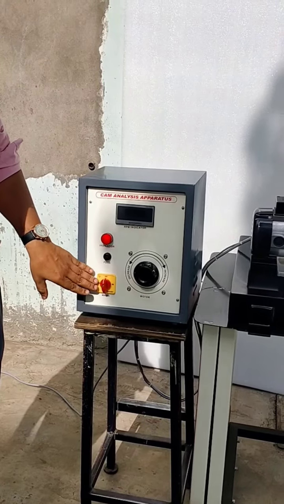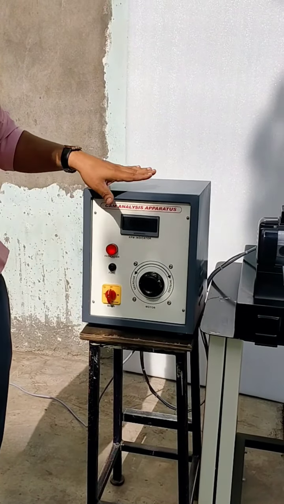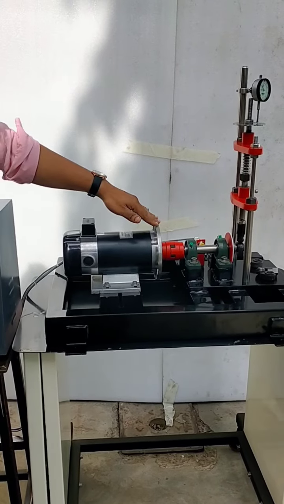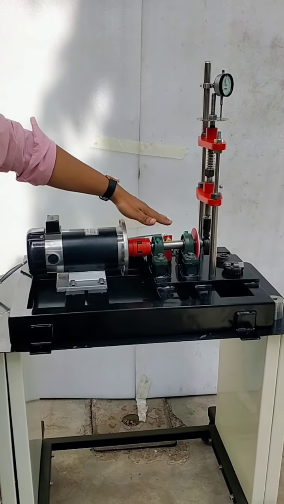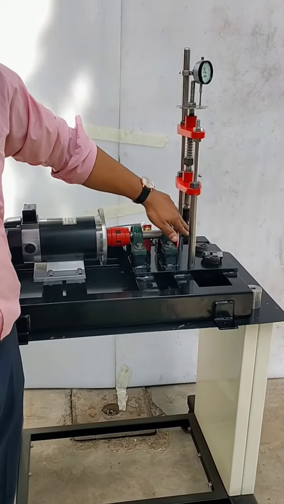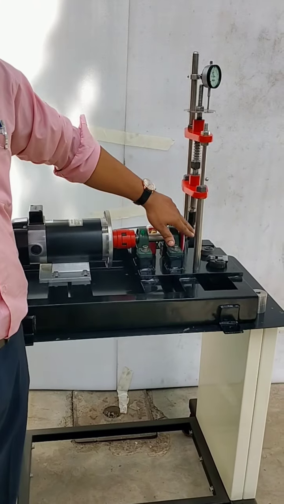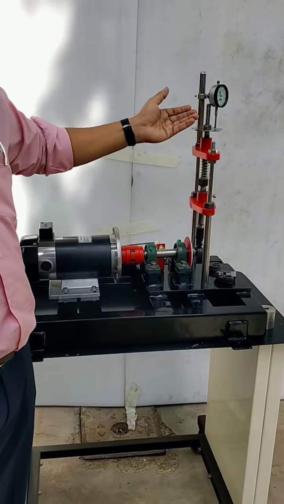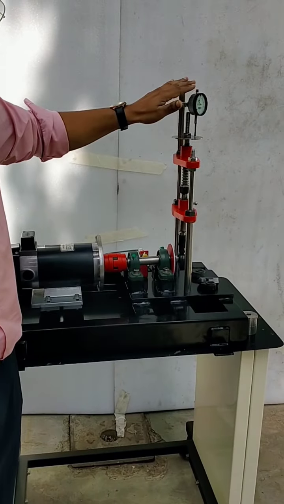This is the mains on switch, and this is the 0.5 horsepower motor we have connected. This motor is further coupled with the shaft, and this shaft is connected to the cam. This cam profile is followed by the follower, and simultaneously it will lift up and we will measure it through this dial gauge.